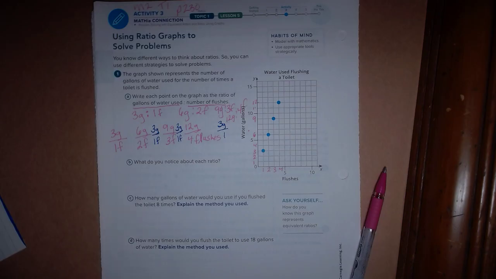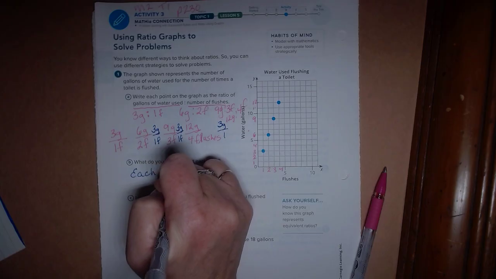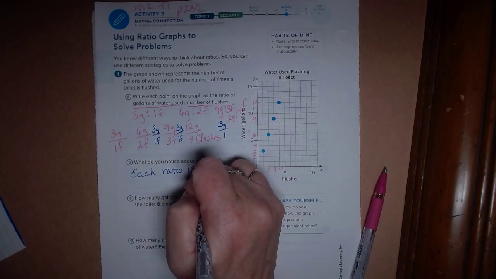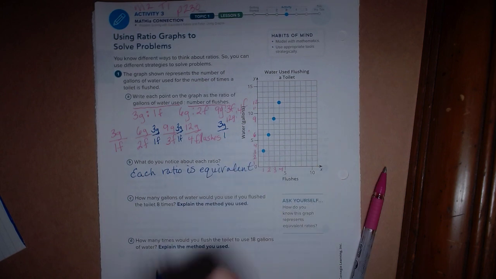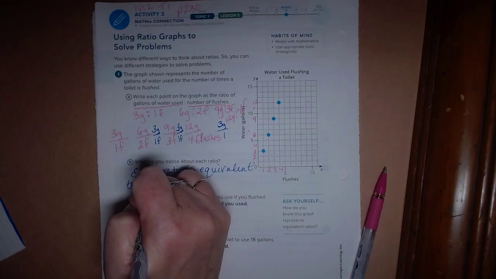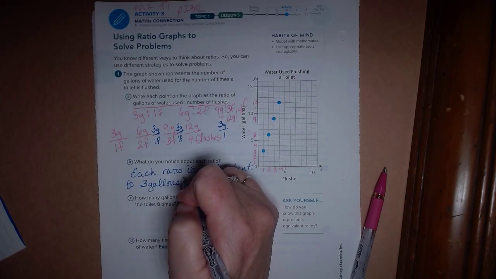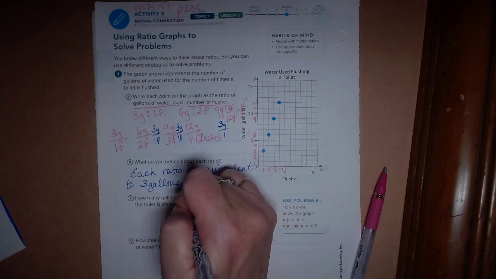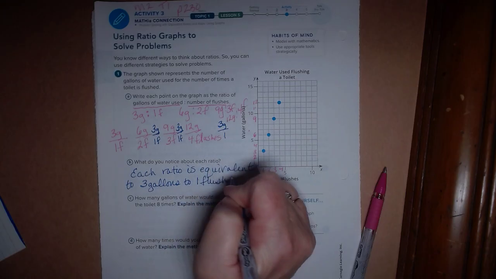So each ratio is equivalent to 3 gallons to 1 flush.